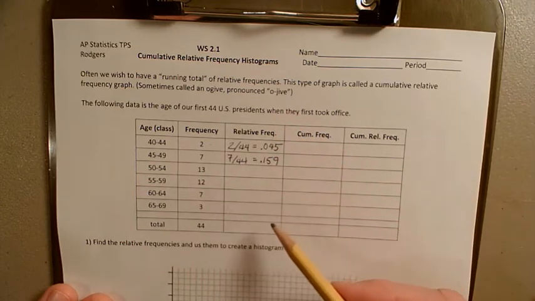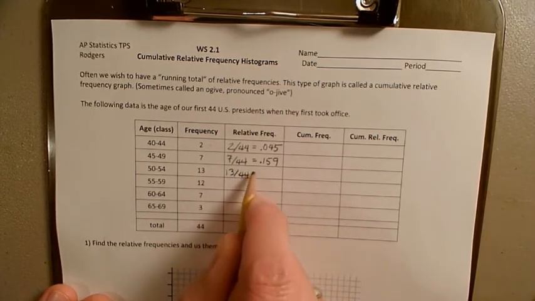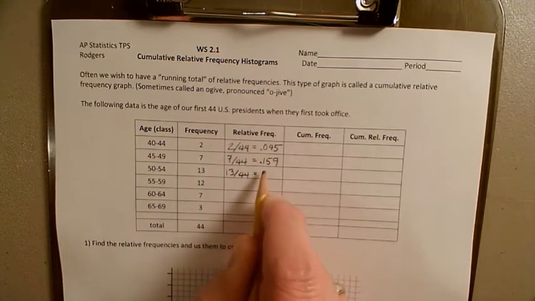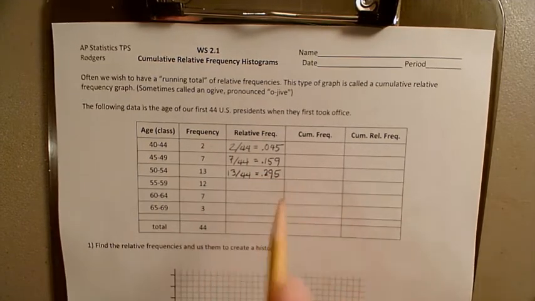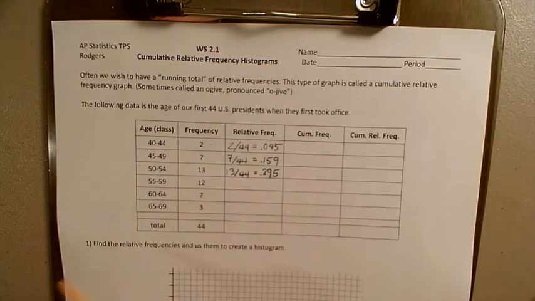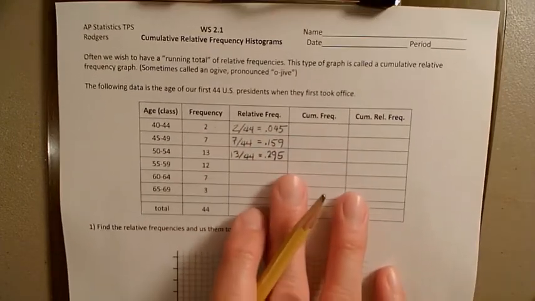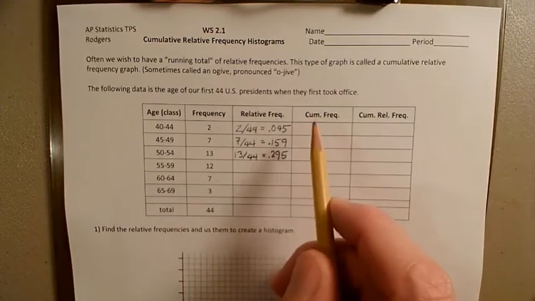All right, so we can continue these. I'm going to just do one more. 13 divided by 44, and that ends up being something like 0.295. So 29.5% of our presidents were between the age of 50 and 54 when they took office. Okay, so you could continue that, and you'll probably want to continue this column, but for the sake of time, I'm going to move on and talk about cumulative frequency.